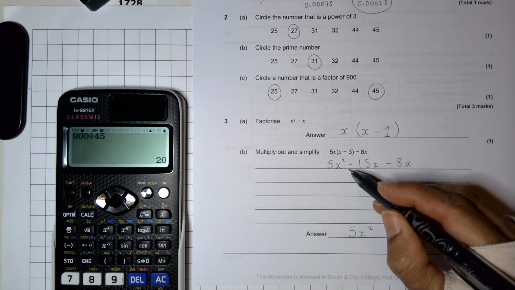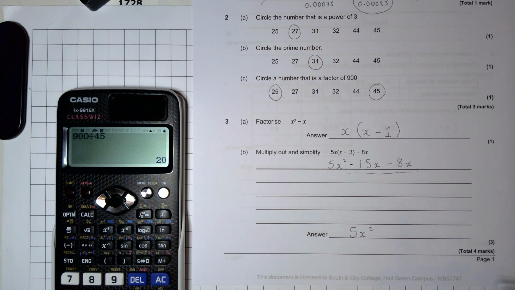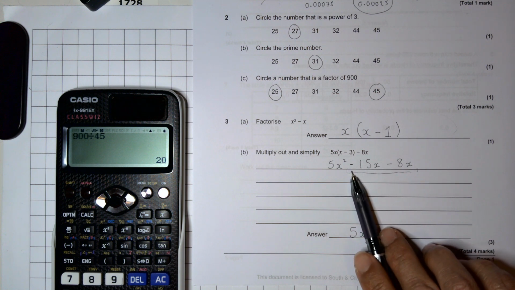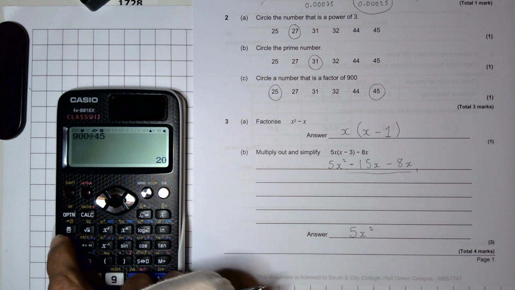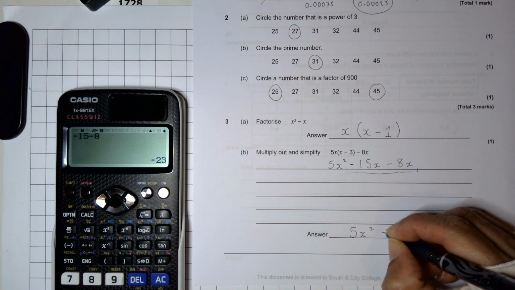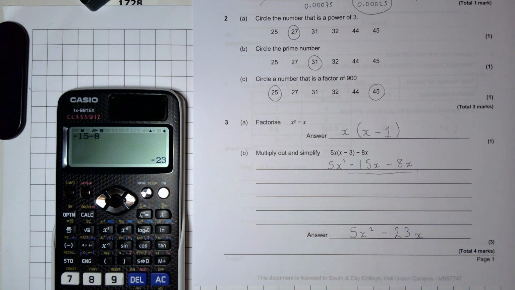But here we have two terms with x to the power of 1. So if we collect those and simplify, we'll end up with a minus 15 and a minus 8, so we're going to end up with a minus 23. If you're not sure, you can just put it in your calculator. Minus 15 minus 8 will give me a negative 23. Do not forget your x. And there you are, you've got your answer. Brilliant.